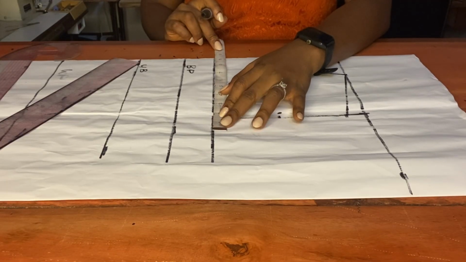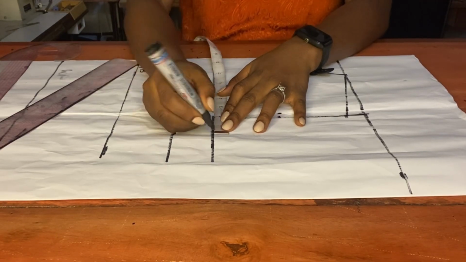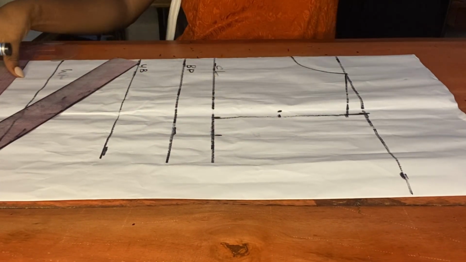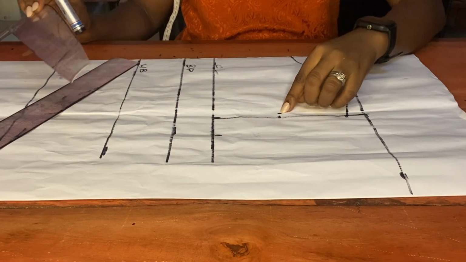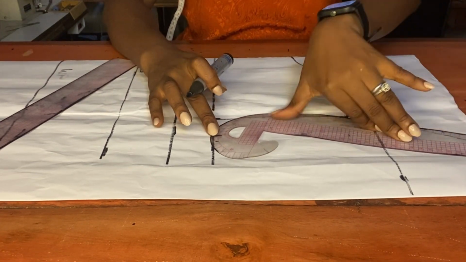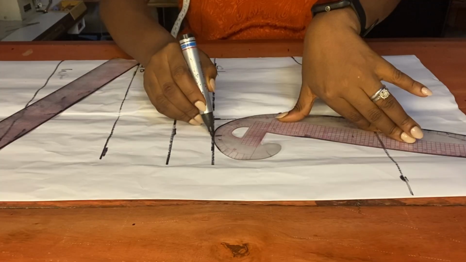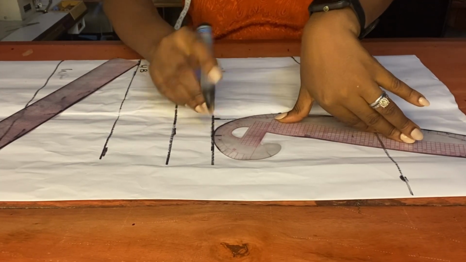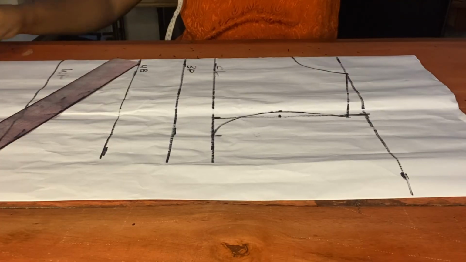That's my bust circumference divided by 4. The bust circumference of this customer divided by 4 is 10 inches. So I'm going to indicate that now. And then remember, I came in by half of an inch. So I'll just place my curve ruler like this and connect to the shoulder slope. All right, so I just connected to the shoulder slope.